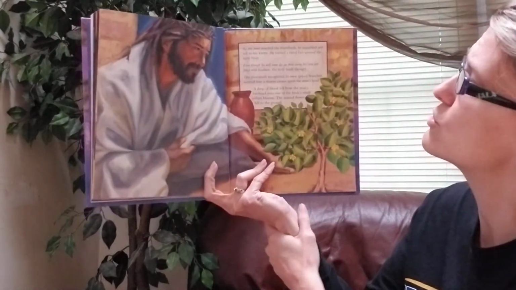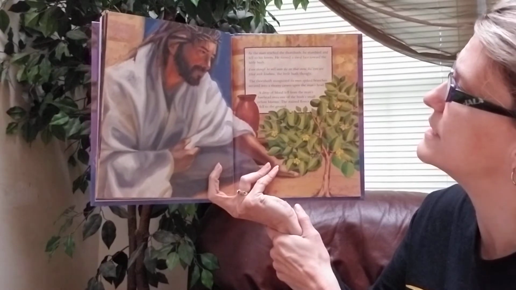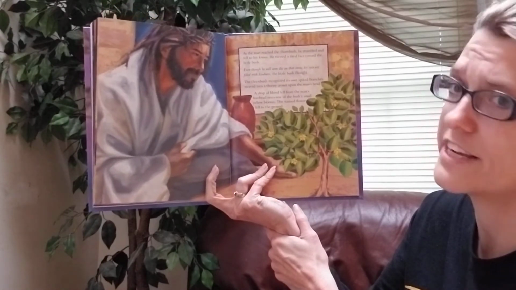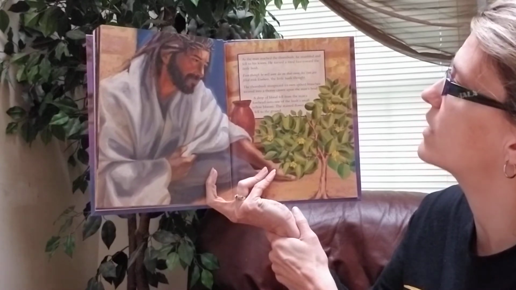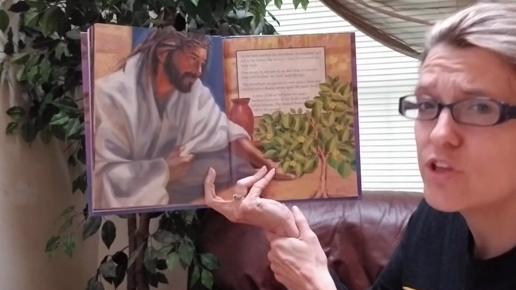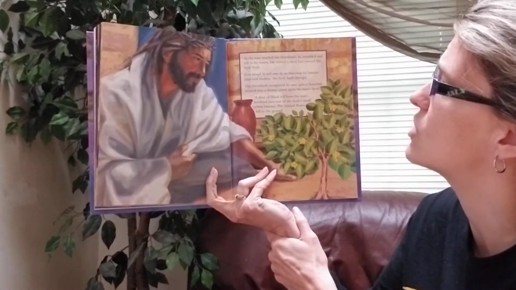As the man reached the thorn bush, he stumbled and fell to his knees. He turned a tired face toward the little bush. Even though he will soon die on that cross, his eyes are filled with kindness, the little bush thought.